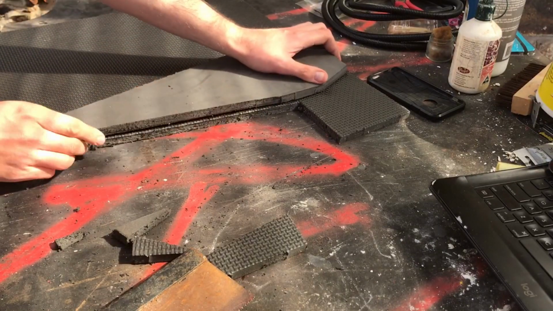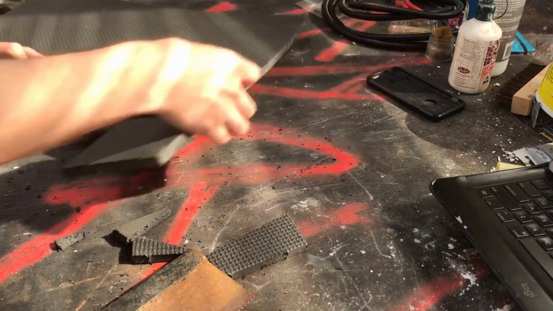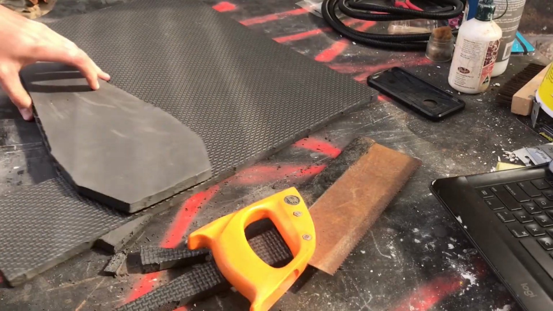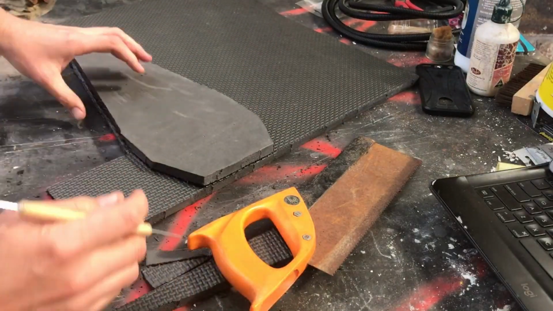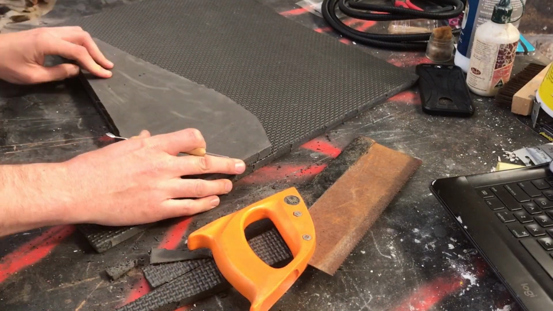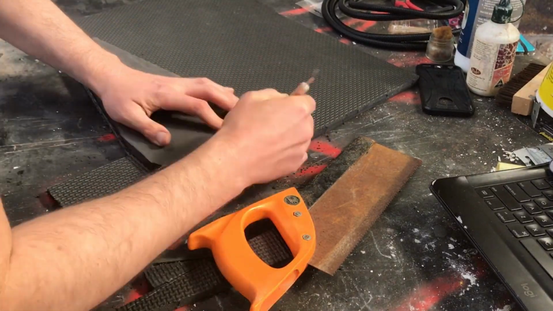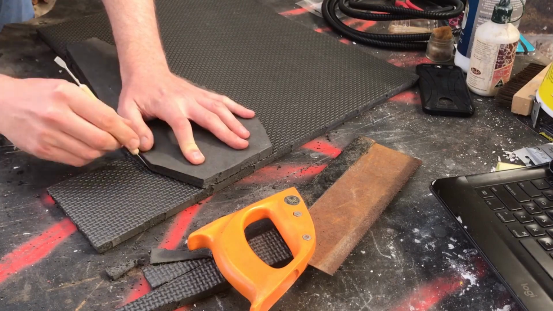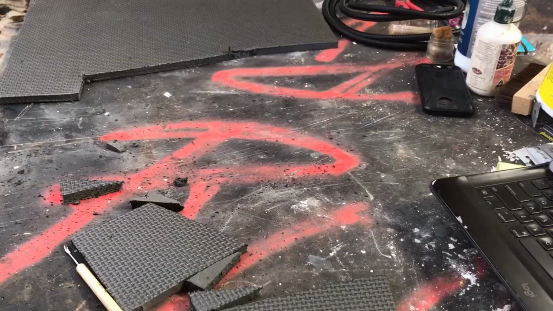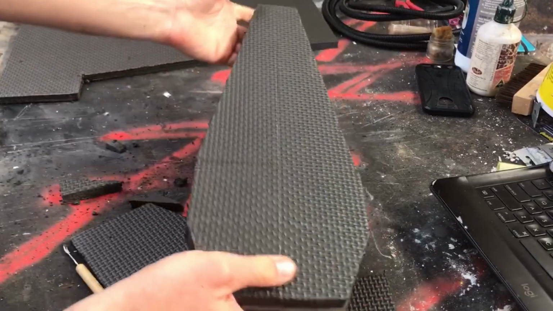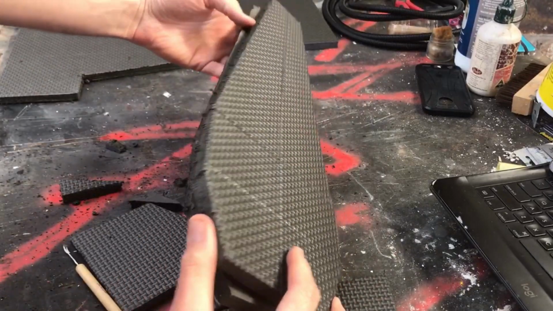Tracing out the second half, just going to use the metal skewer like I did when I carved the first part, and that'll leave me with 2 identical pieces. One will serve as the front and one will serve as the back. Really simple stuff, not a lot of precision needed, just take your time. Easy.